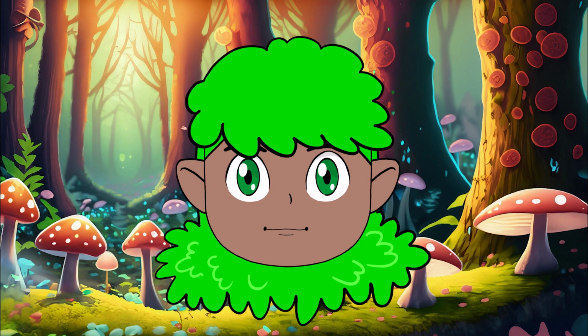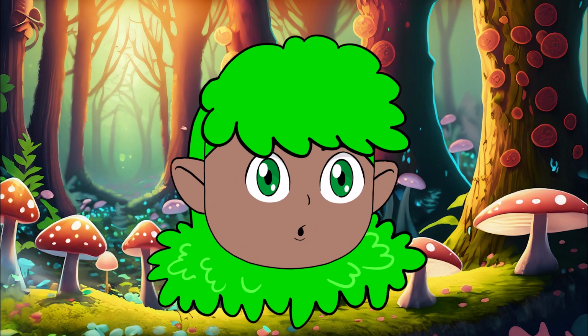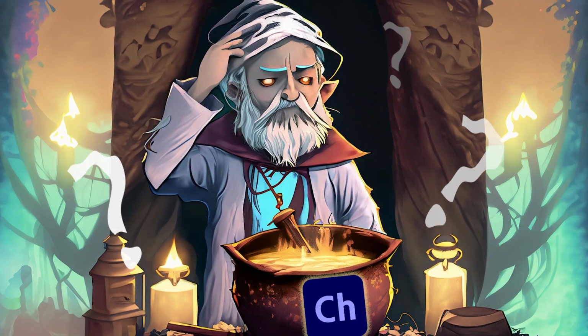Do you know how to create smooth head turns in Adobe Character Animator? No. Of course you don't. This software doesn't make any sense. But do you want to learn how?